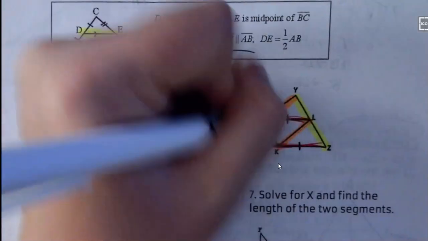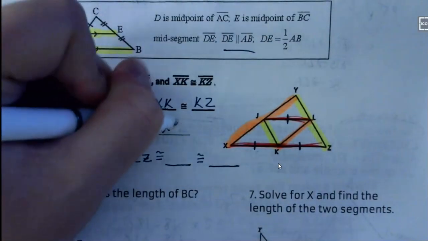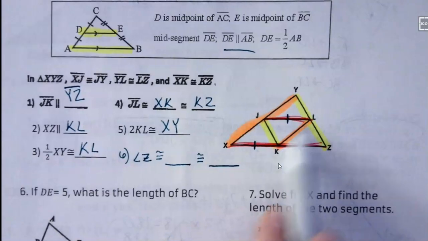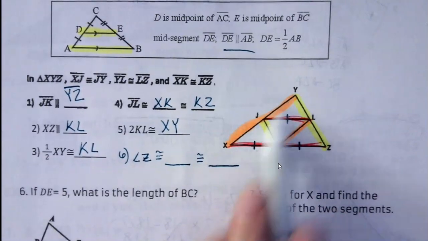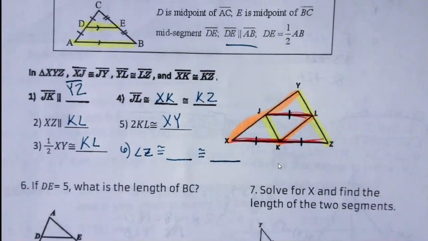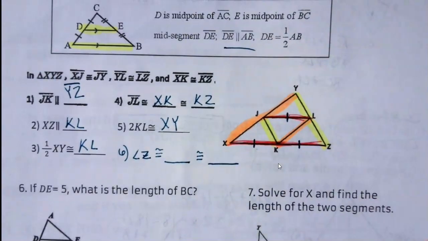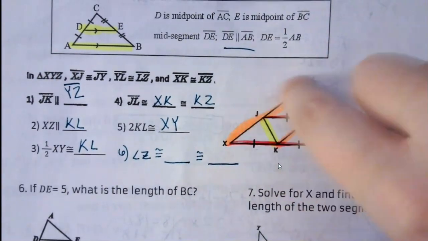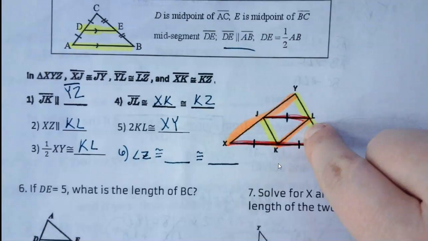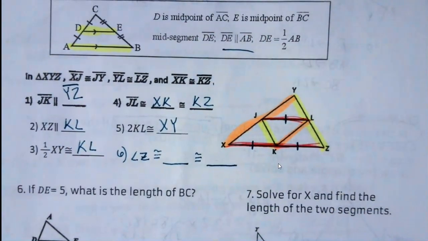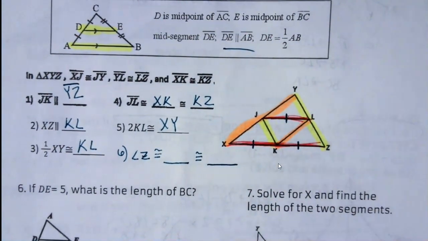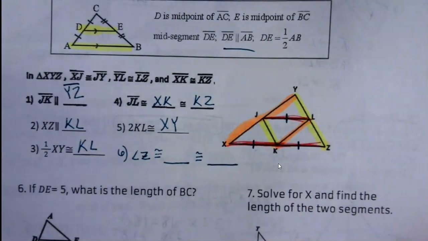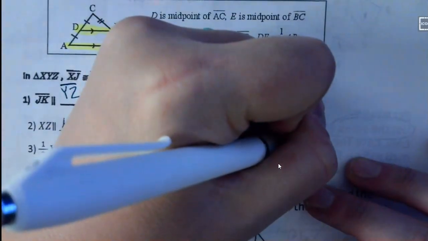So two of these is equal to XY. If you multiply the shorter one by 2, you get this one. It just makes sure you realize that the midsegments are the things that are related to the parallel lines. So yellow does not go with orange. Red does not go with yellow. Just make sure, if you understand that, then you'll be good.